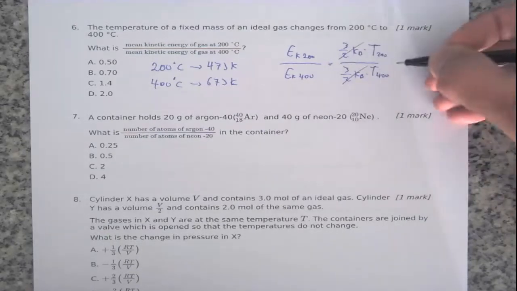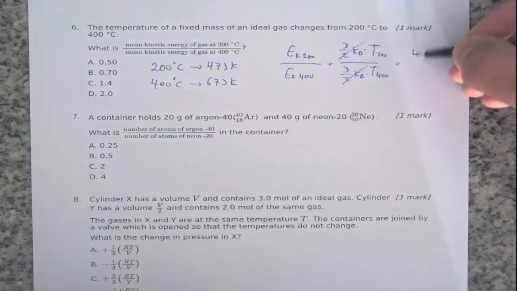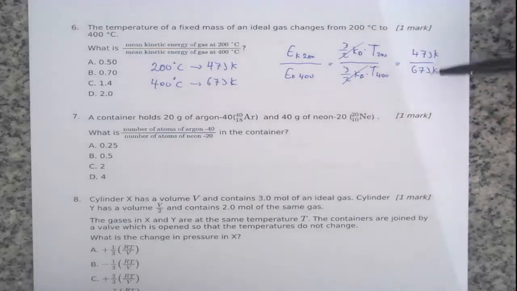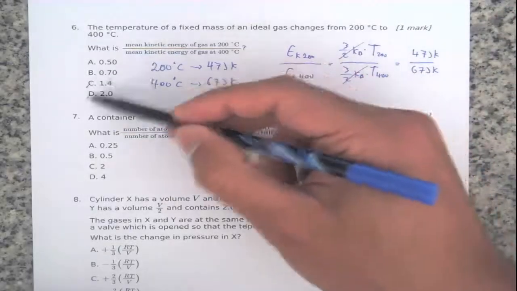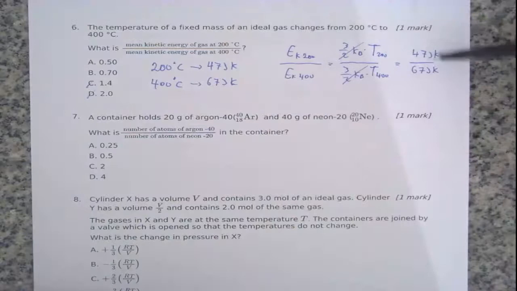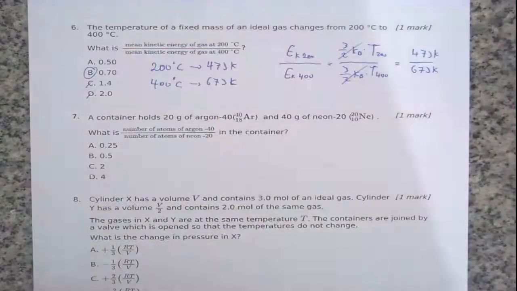All of those cancel out, and you have 473 Kelvin over 673 Kelvin. And of course here it cannot be C or D, it cannot be 0.5, this is not the half of it, so it's going to be 0.7.